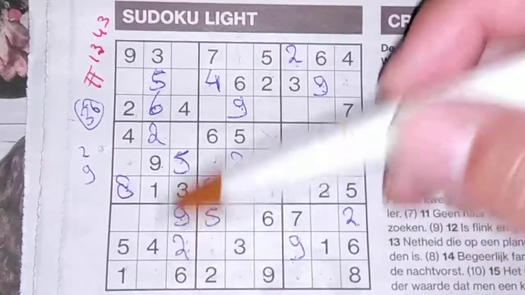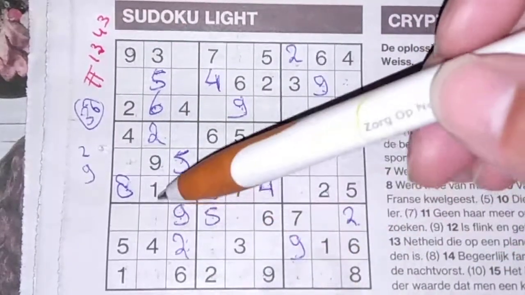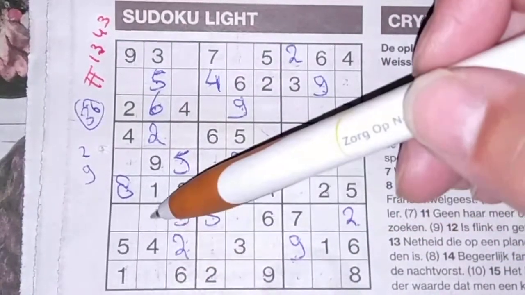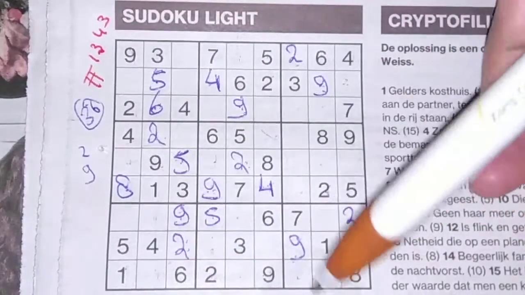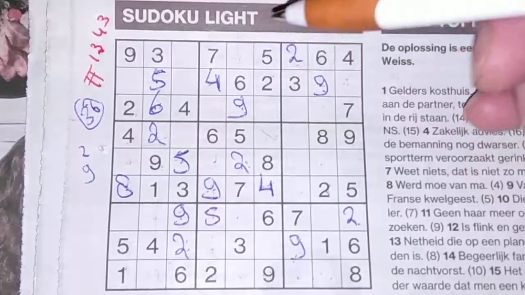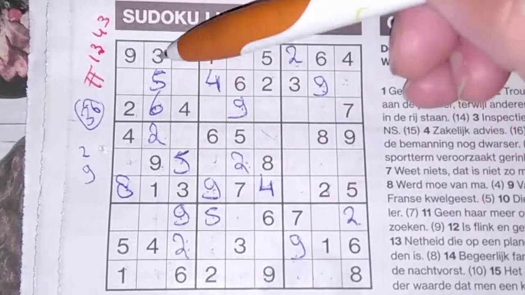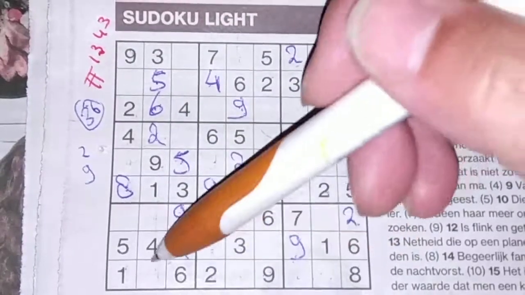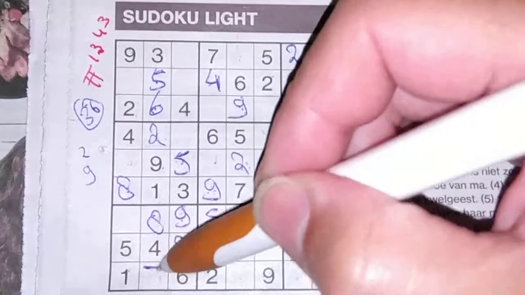These 2 boxes left in the second column, those numbers are the 8 and the 7. We see here an 8, no 8 there, 8 should be here, and the 7 goes there.